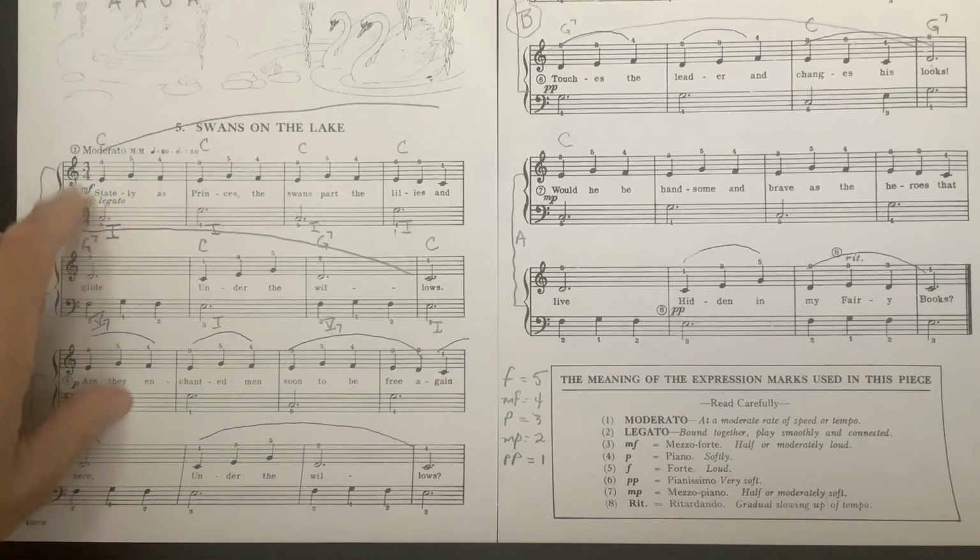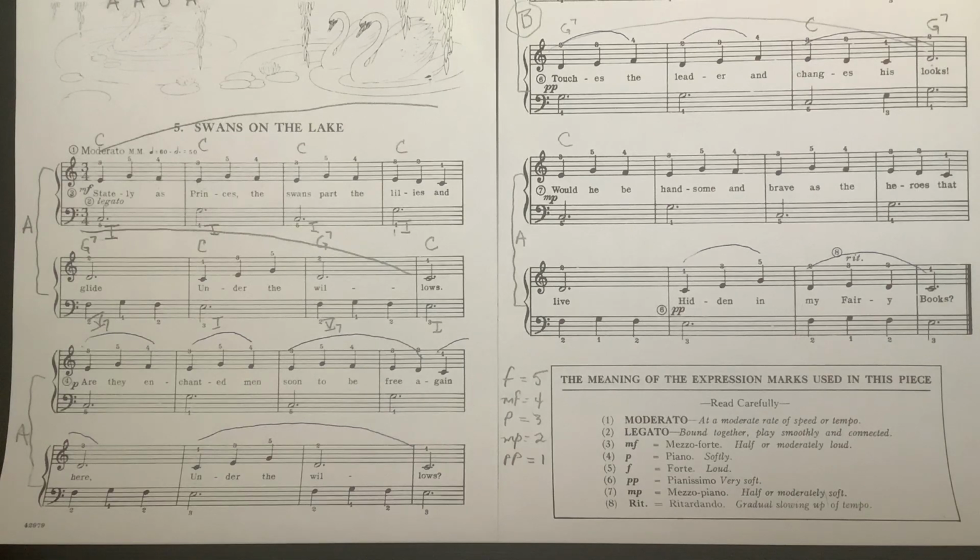So if I have the C above this E, I have a sixth. And if I have the G above this E now, way up here, I have a tenth, and both being consonant.